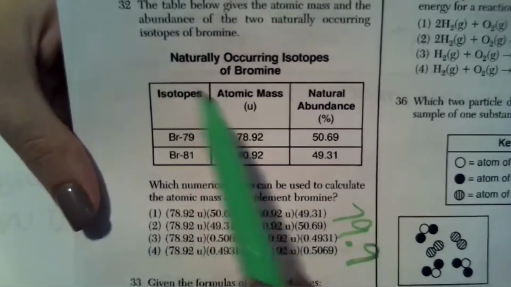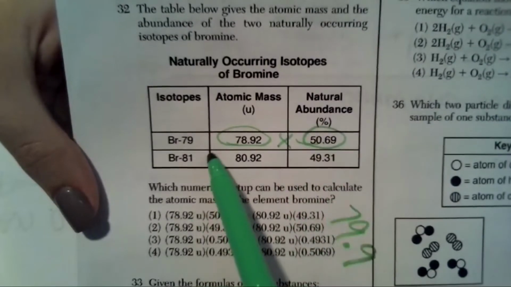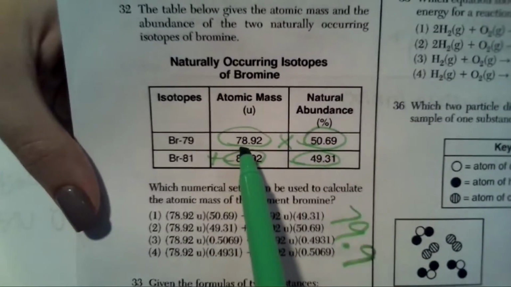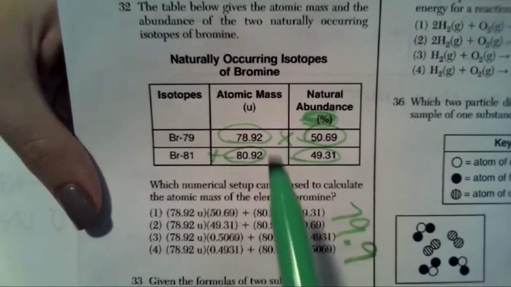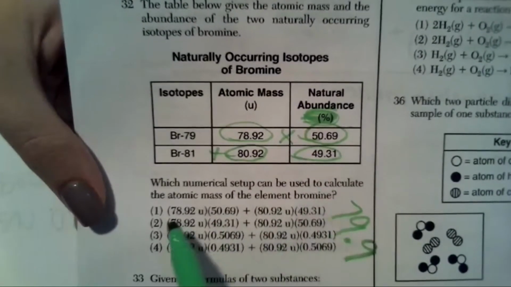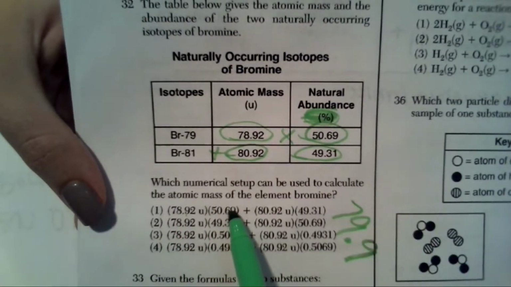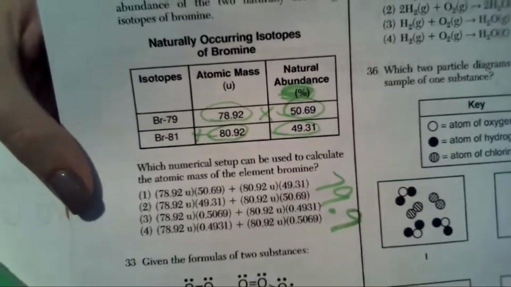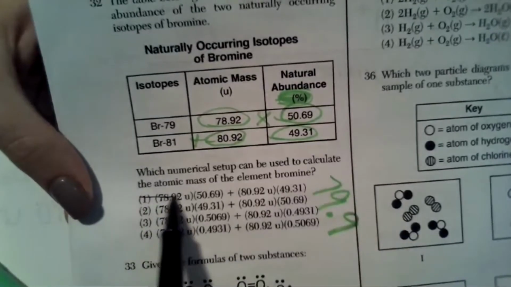Here's what you actually do. You do the mass times the abundance and then add it to this mass times this abundance. Also you have to change this percent into a decimal, or you have to divide by 100. Either way works. So here we are doing the 78.92 times 50.96, which is mostly correct. They just didn't divide by 100 here. So I'm going to rule out that choice because they did not convert that percent back into a decimal. That is no good.